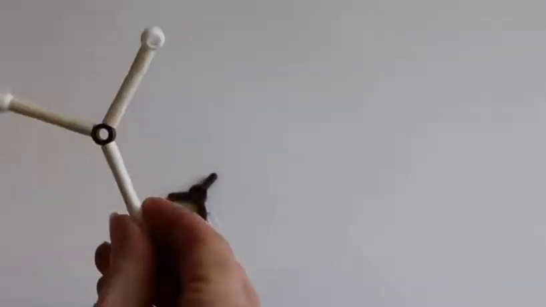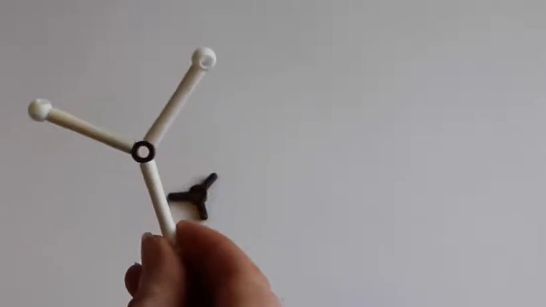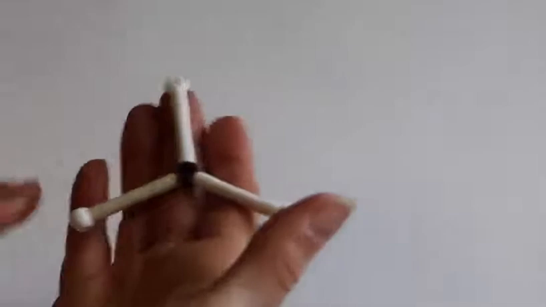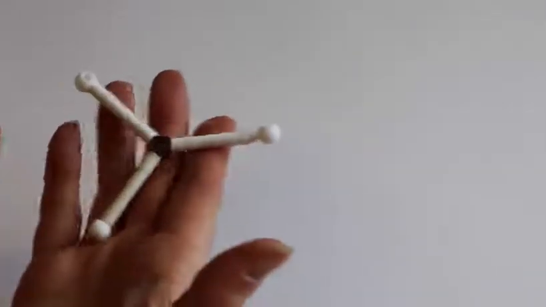Depending on what the lab kit vendor uses, you may see some different model kit representations. This is called a trigonal planar molecule. You see all of the atoms are in one plane, and to get away from each other, they make 120-degree bond angles here.